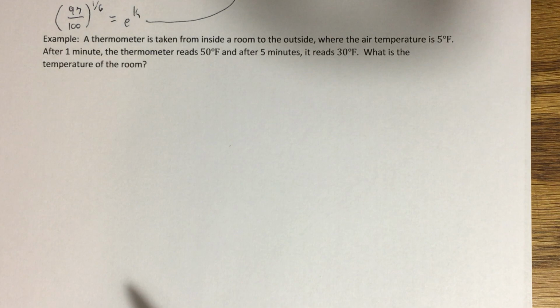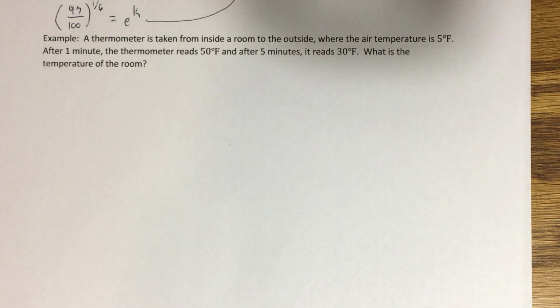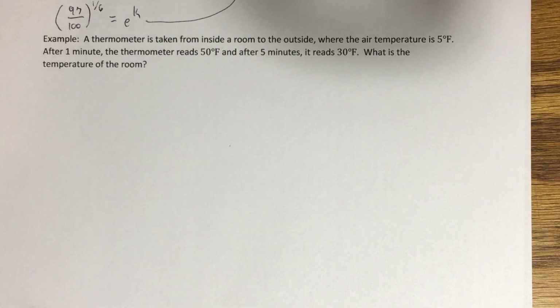Okay, so remember the way Newton's law of cooling works is it's a mathematical model for the temperature of an object that has a different temperature than its surrounding medium, sometimes called the ambient temperature. In this case, we've taken a thermometer that's been sitting inside a room, so we're going to assume that the thermometer, before moving it, is the same temperature as that room. But then we move it outside where it's very, very cold. It's 5 degrees Fahrenheit. It's below freezing out there. The thermometer is going to cool down over time, right?